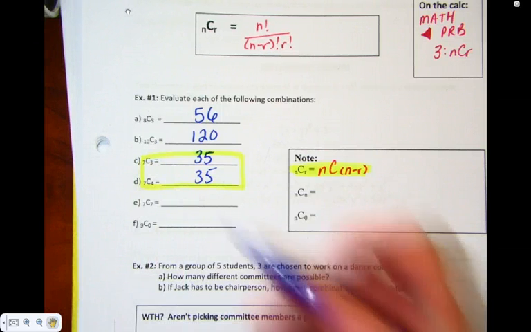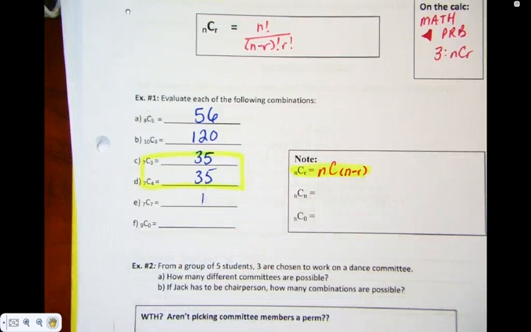Going on, 7C7? But why, mathematically? Because the calc said so. Think about what n and r represent. Go back to our perm formula, because they're the same thing. What was n? Number of things, number of objects. What did r represent?